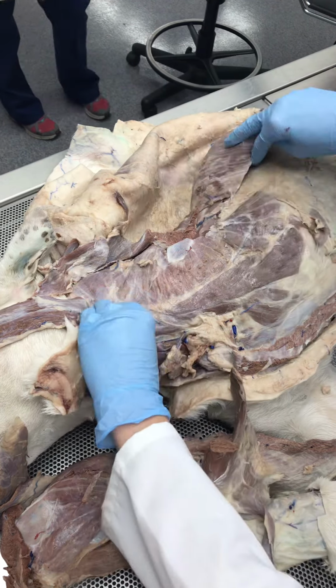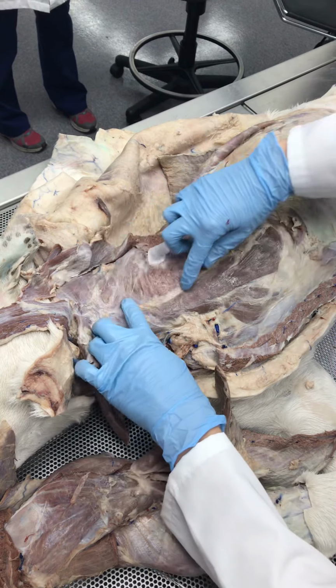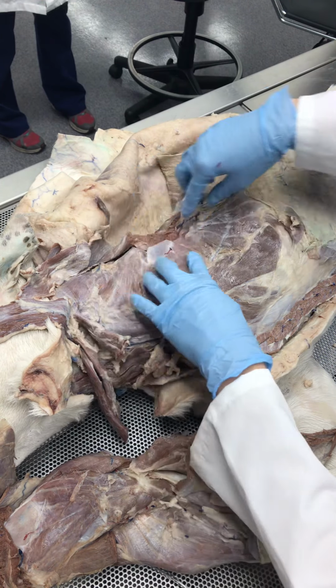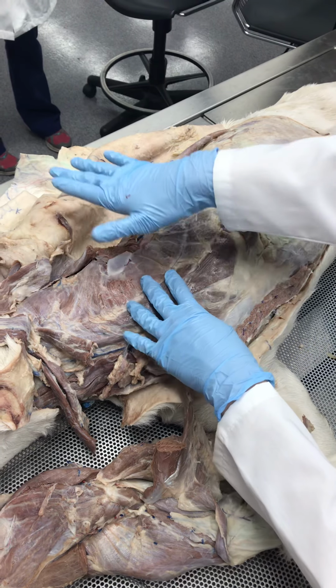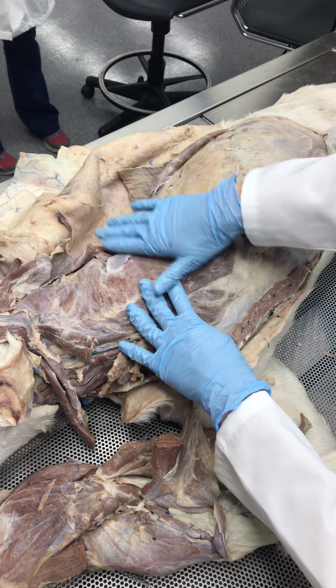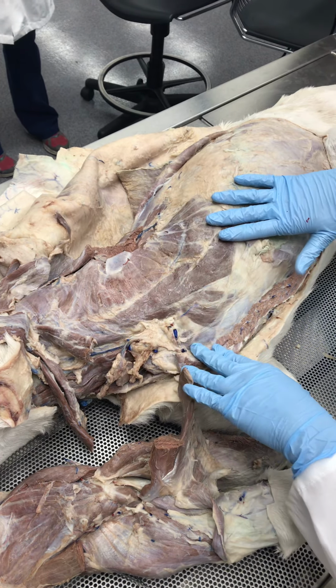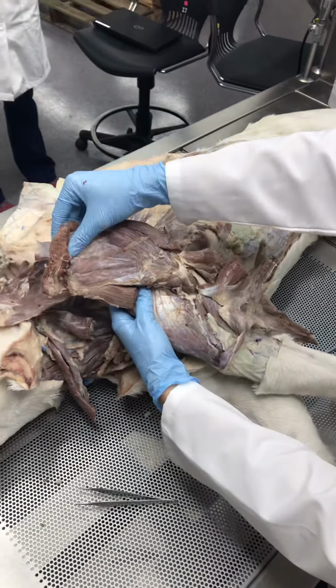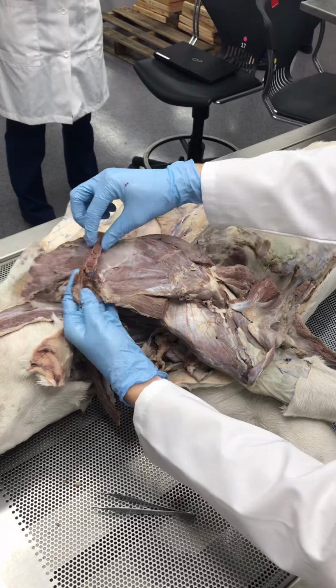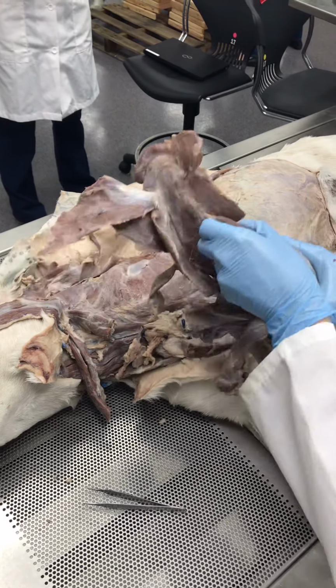So you have your cervical part right here, and then you see this part that's sweeping a little more caudally, which is your thoracic part. And on the inside, you see the serrated face right here. This is where your rhomboideus was.